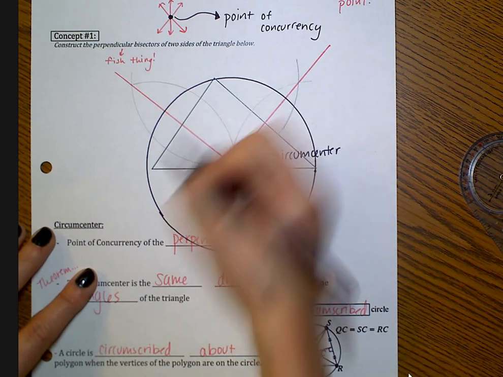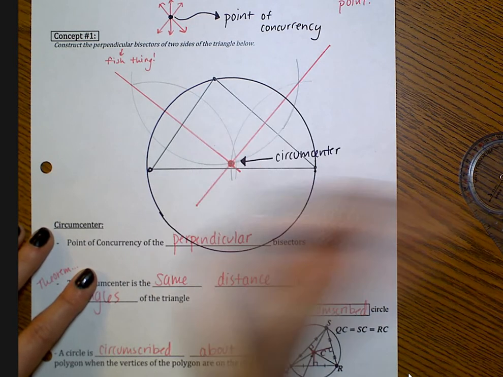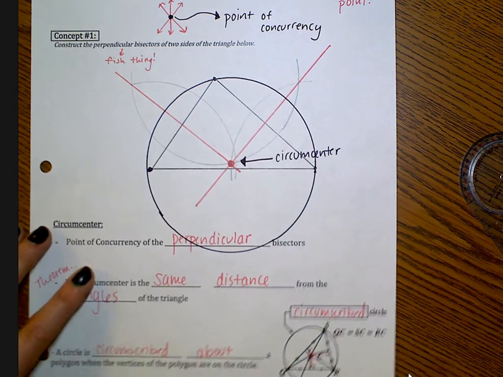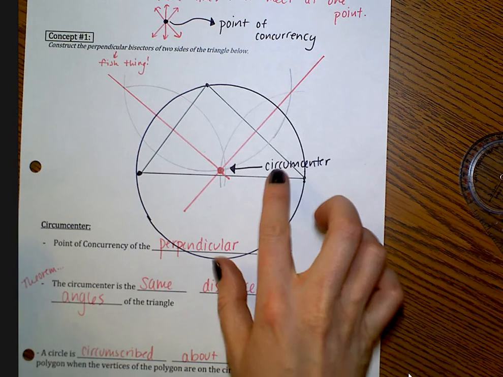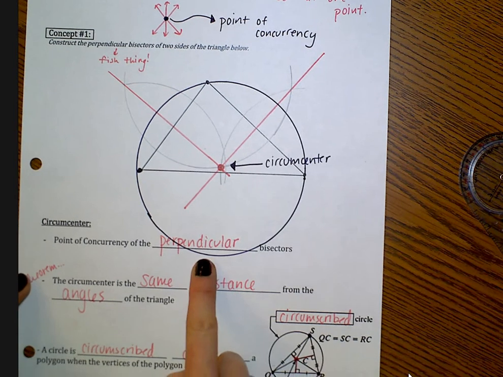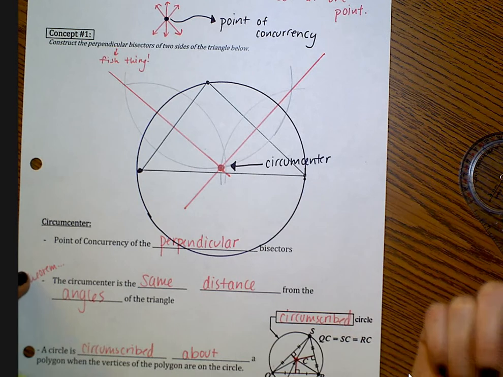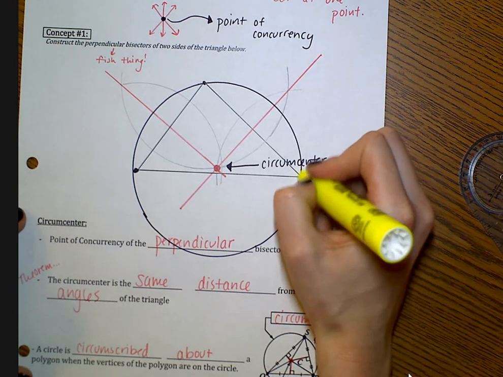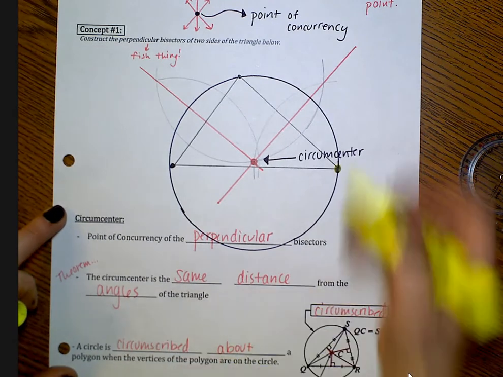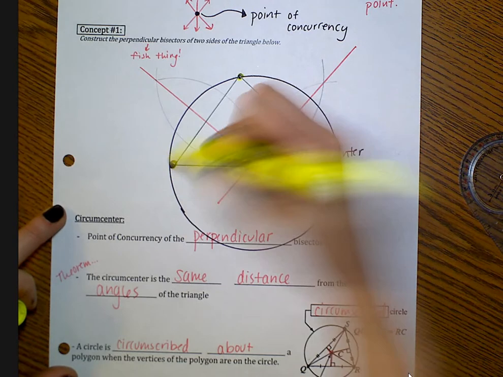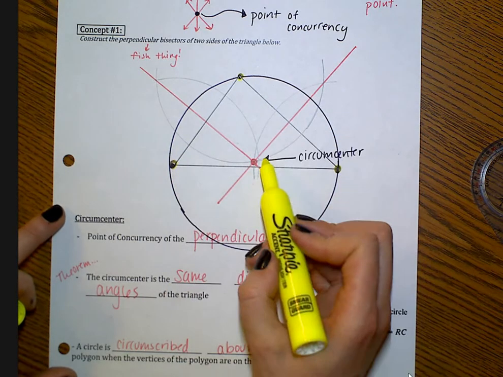Each point should lie on your circle, and this one I have to fib a little bit. That's okay. So if you think about it, that's the circumcenter where the perpendicular bisectors meet, it's the center of the circle that's around the triangle. Now, here's how I remember this theorem down here, that it's the same distance from the angles. The angles are on the circle.